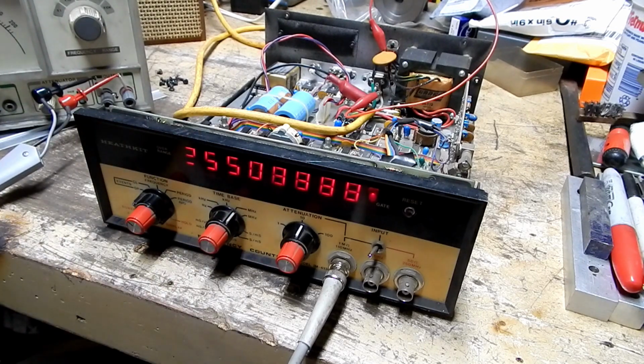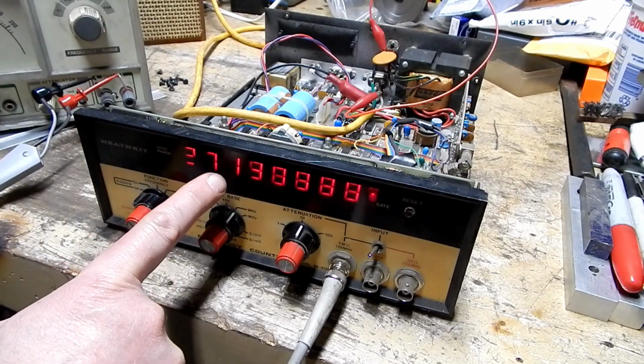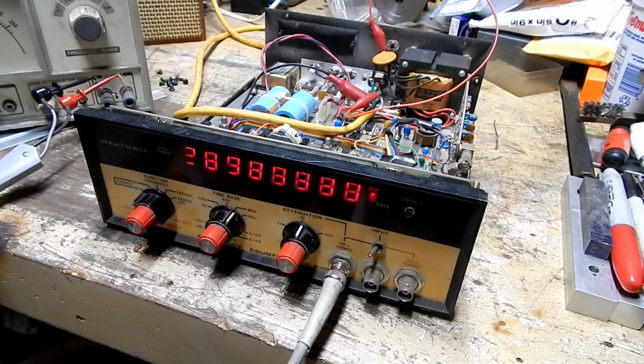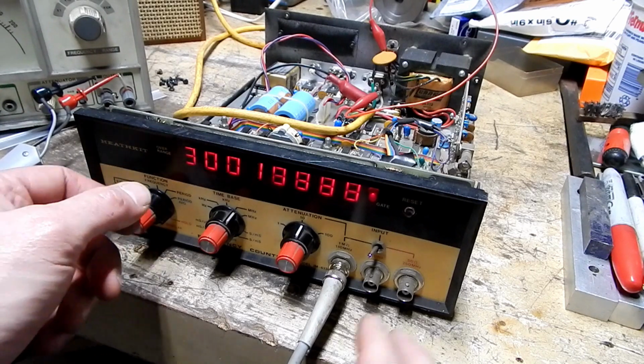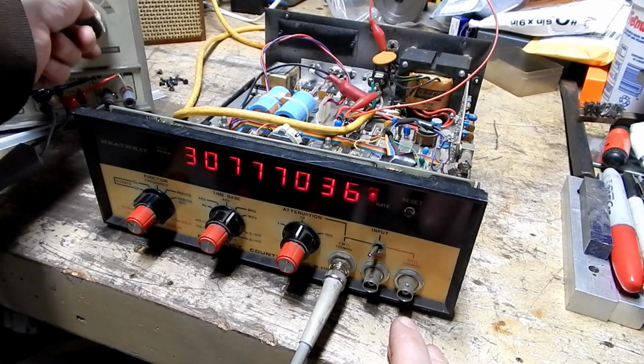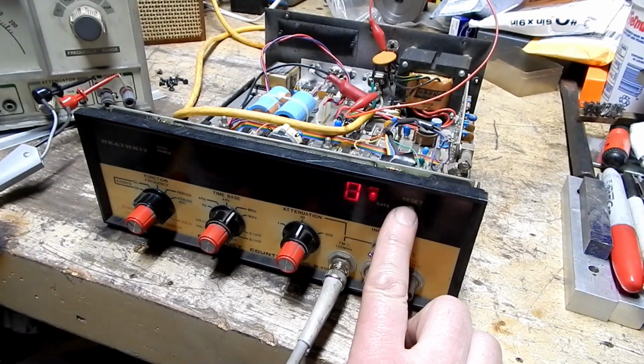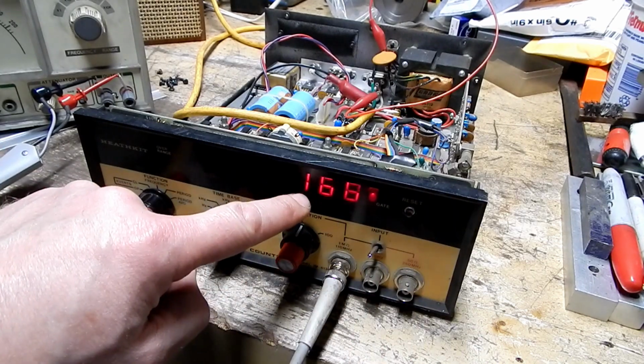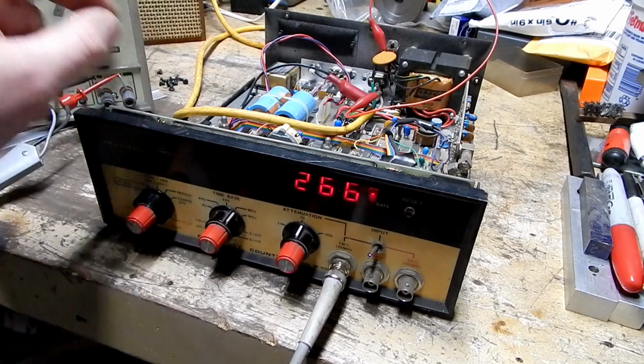So if I lower the frequency, you can actually see it slowing down. In fact, if I put it at a much lower frequency and hit the reset, you can see it counting quite slowly.